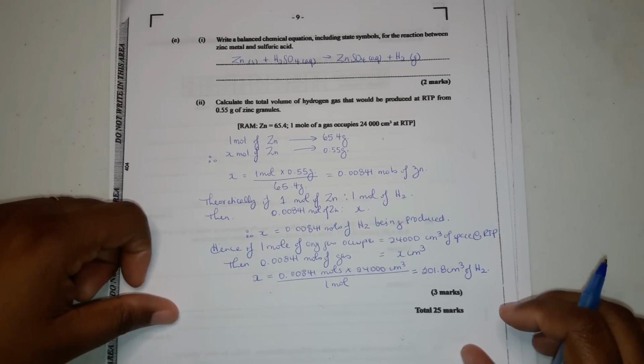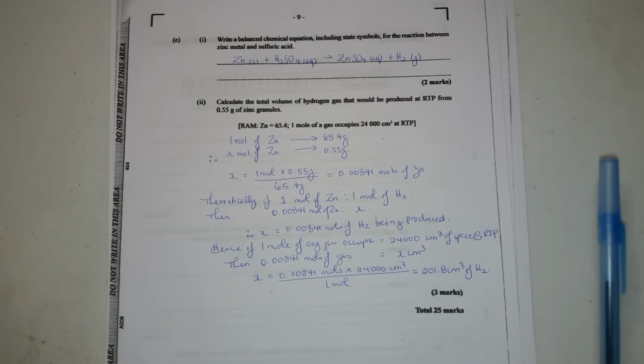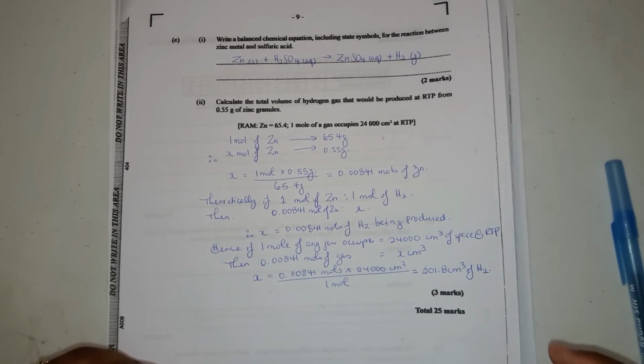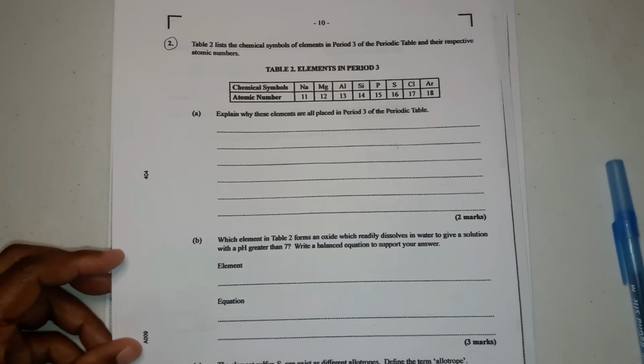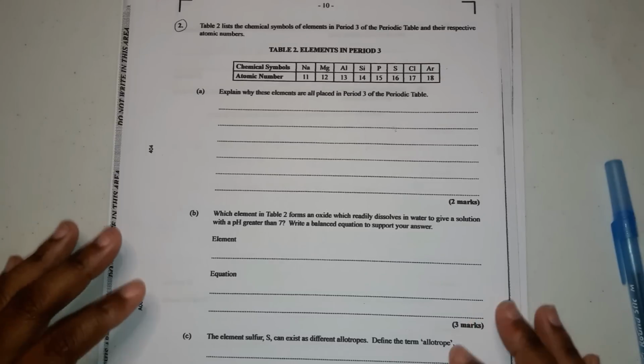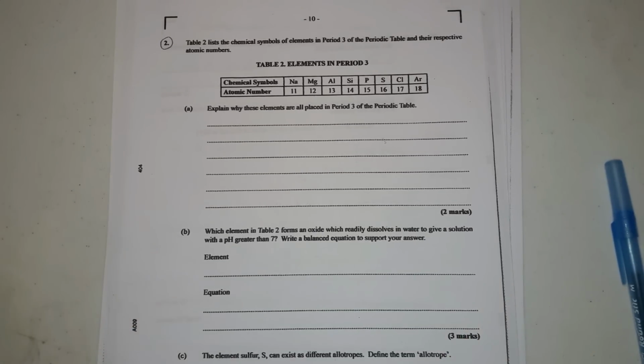I hope this is what you got. This was for 3 marks, so you just had to relate it. Okay? And I think this was the end of question 1. Then moving on to question 2. These are also comprehension questions, so in the essence of time, I will just read the answer sheet.